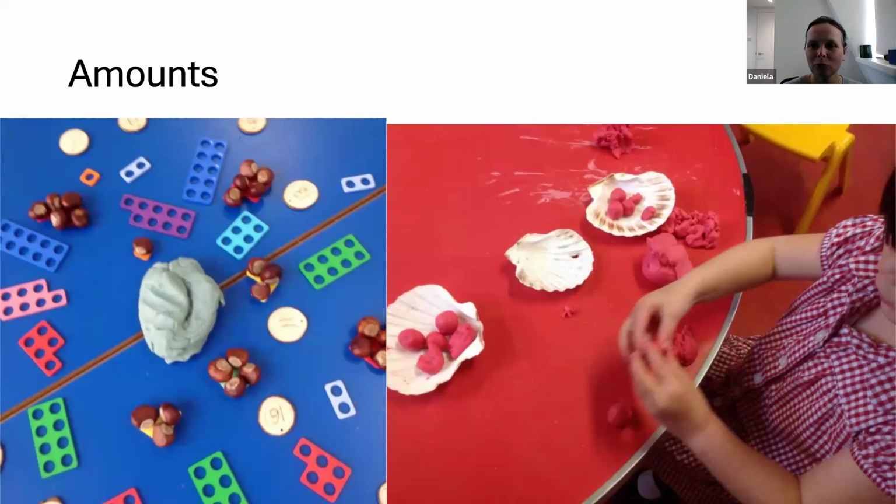Amounts, if you're reinforcing those, the types of activities you may have and put out in your continuous provision will allow children to collect specific amounts. The Numicon is really helpful for this because you've got the little circles that you can place exact amounts of conkers on, or marbles, or maybe even acorns.